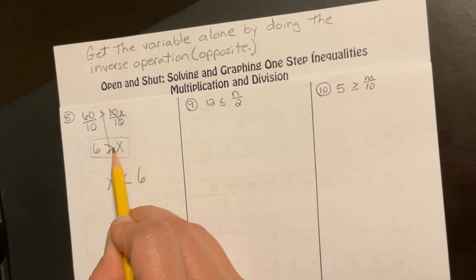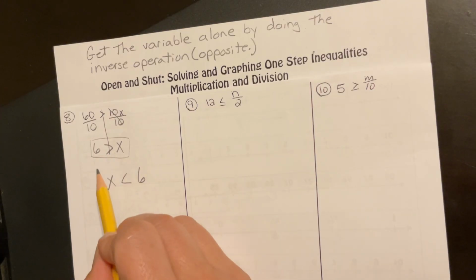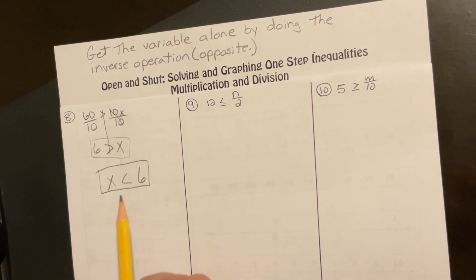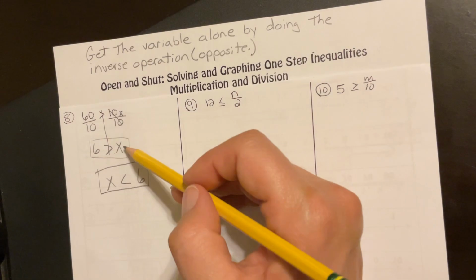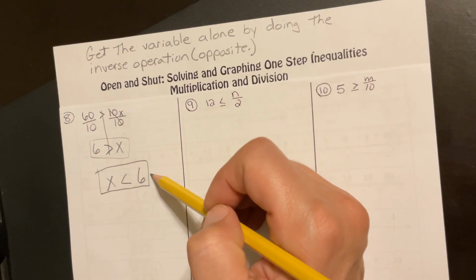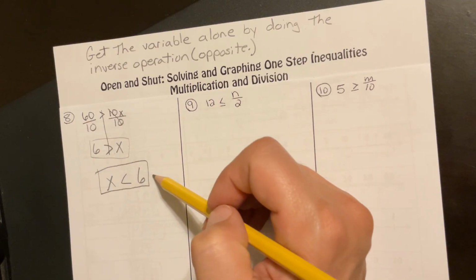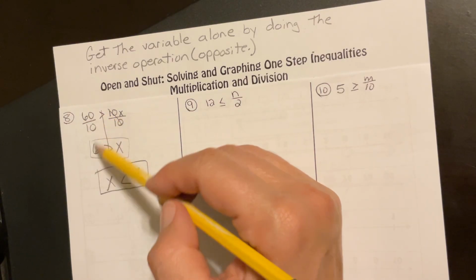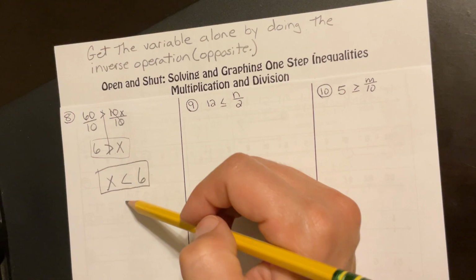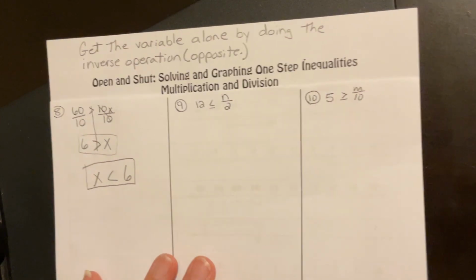X is the small side, 6 is the big side. This is really how you'd graph it because it's a less than symbol. All your answers would go down your number line, not up. Again, this is correct. I like this better because I think you'll be less likely to make a mistake. So I'm always going to solve it like this, bringing everything straight down, and I will rewrite my answer putting the variable first. Let's try that on 9 and 10.